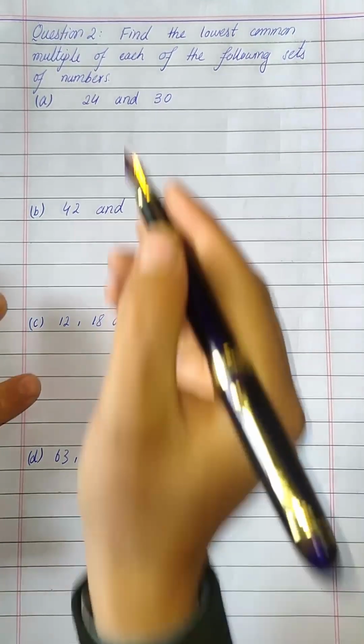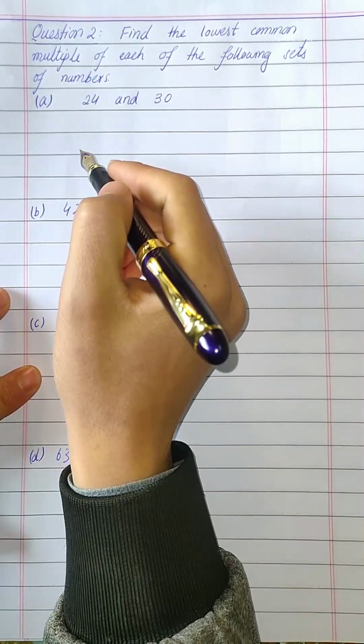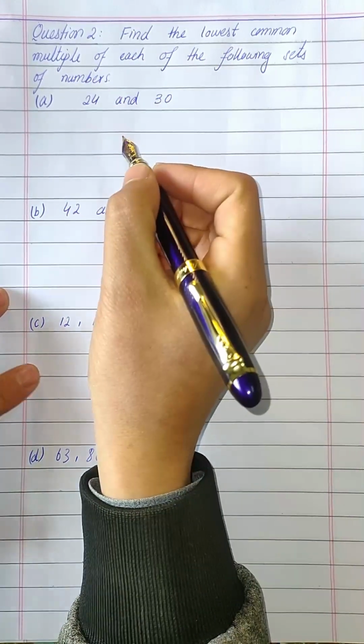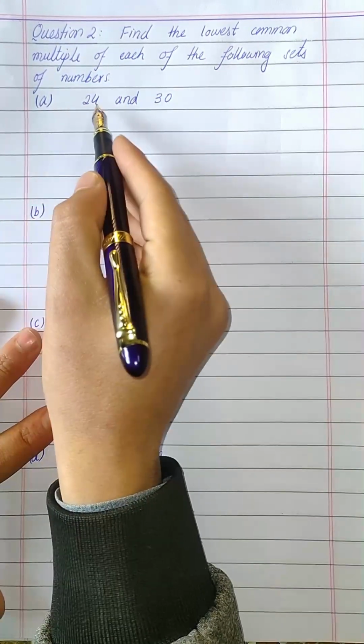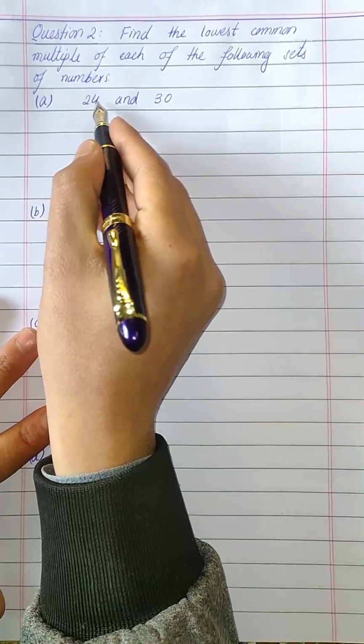Question number 2. Find the lowest common multiple of each of the following sets of numbers. So in this question we have to find the lowest common multiple, which is known as LCM. In part A we have 24 and 30. First of all, we are going to factorize 24 and 30.